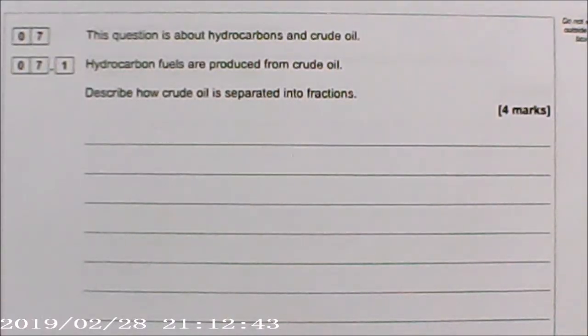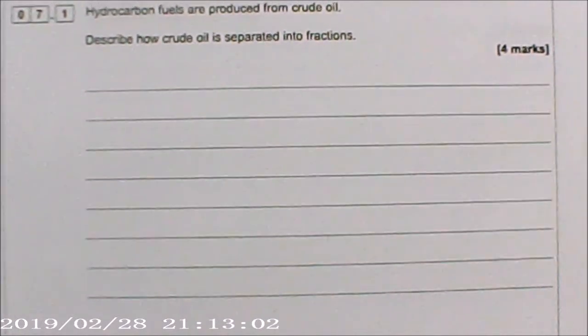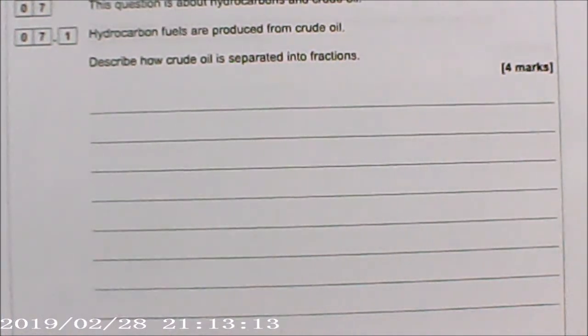Okay, so last question, question 7. This question is about hydrocarbons and crude oil. Hydrocarbon fuels are produced from crude oil, very exciting, but the question is asking you to describe how crude oil is separated into fractions, and it's going to be worth 4 marks. So again, we've got to make sure that we have 4 points at least that they can give us marks for. So you're basically going through the process. They haven't given you a picture on this one. You're going through the process of fractional distillation.